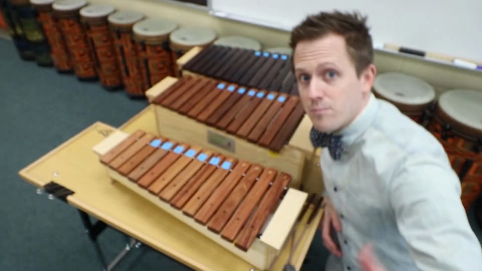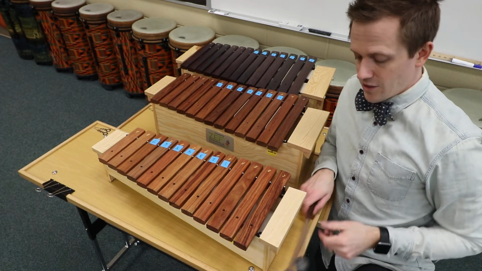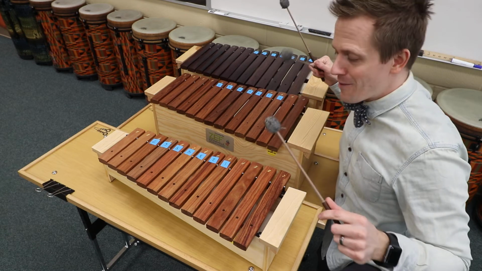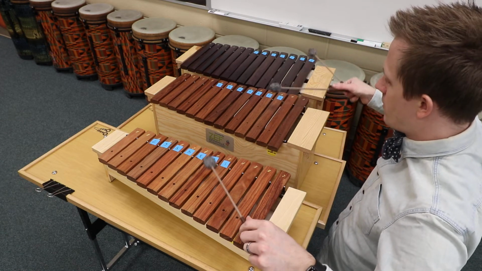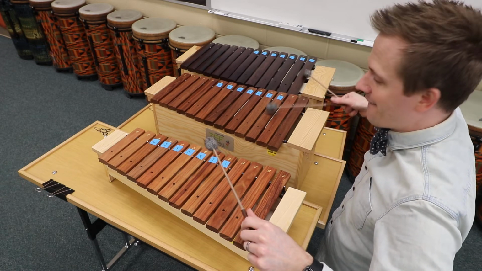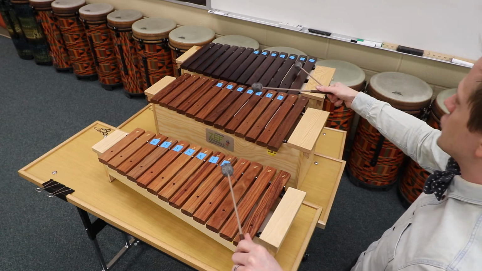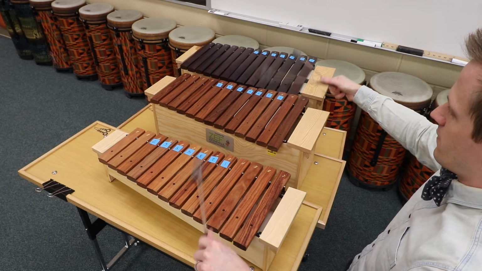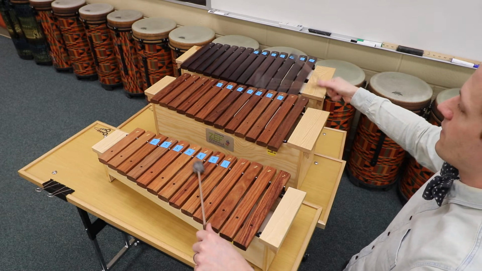Now again, if I put these together, what you're gonna get is beautiful harmony. So I'll grab my 3 mallets. I'll remind you what the number 1 sounds like. This is called the tonic chord. Now let's hear the 2 chord, the supertonic chord. The 3 chord is the mediant chord.